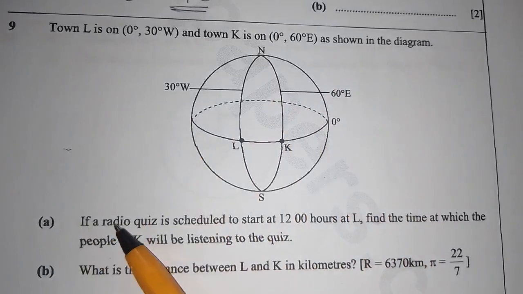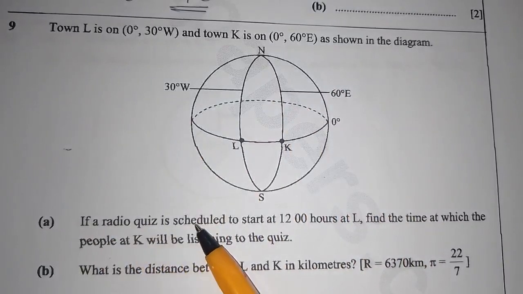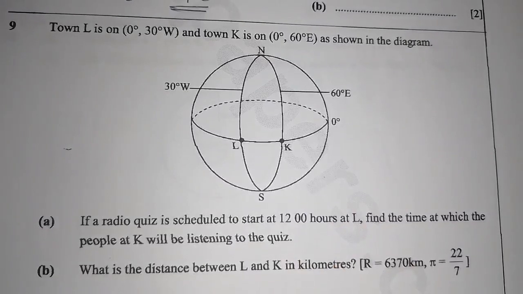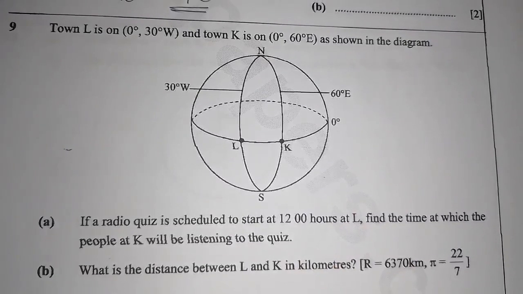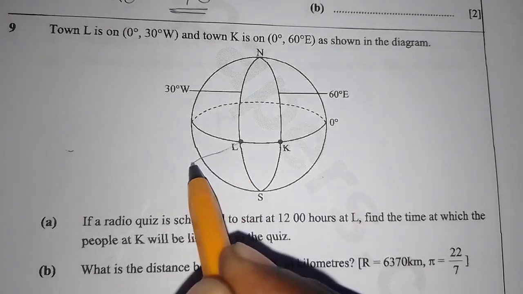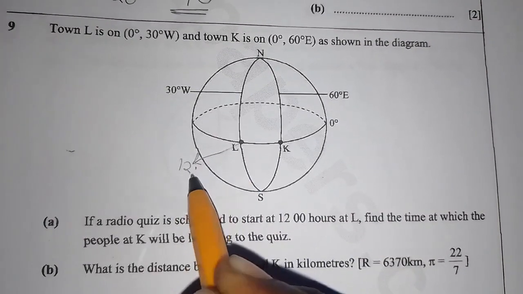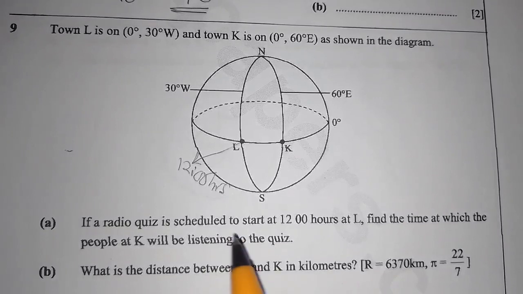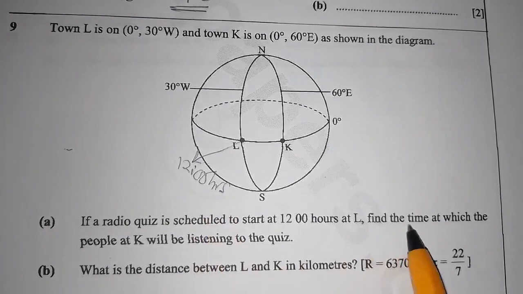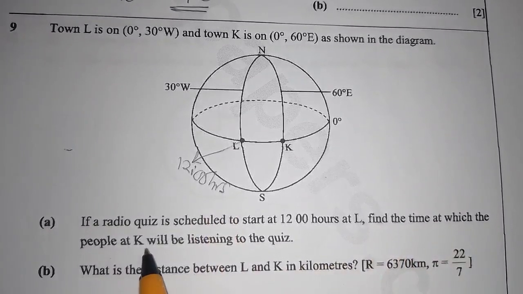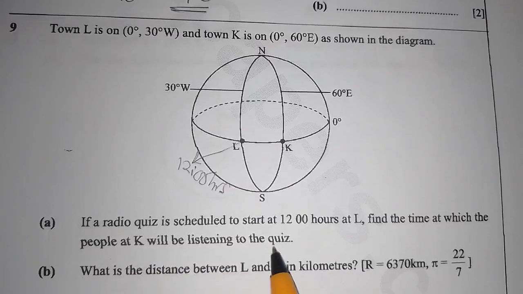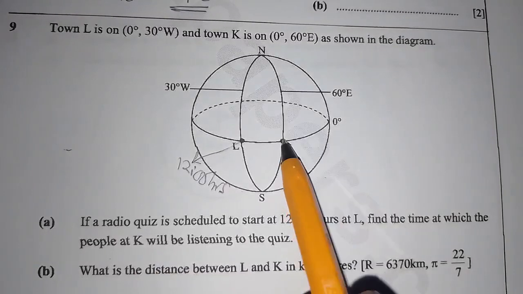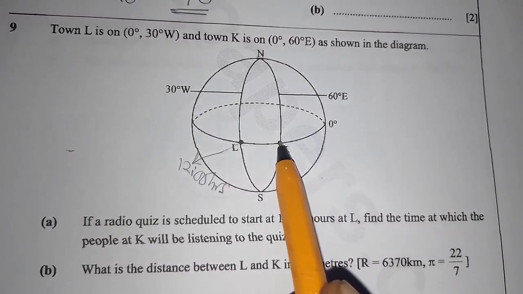It is saying if a radio quiz is scheduled to start at 12 hours at L there, find the time at which the people at K will be listening to the same quiz.